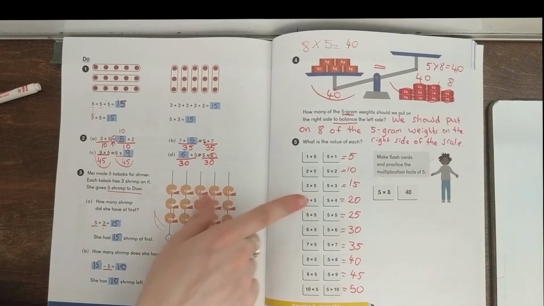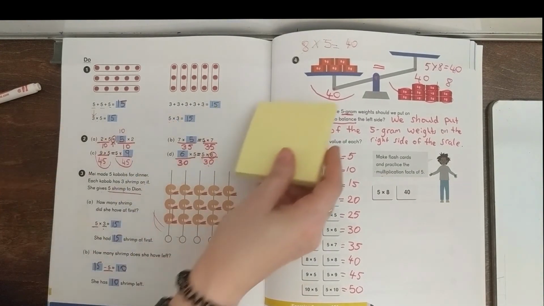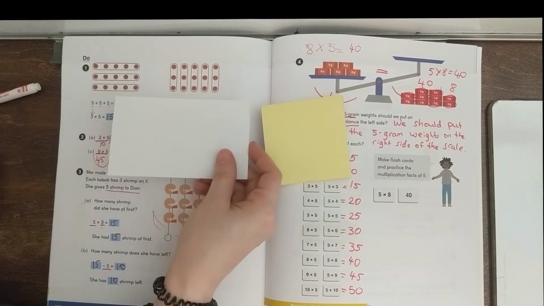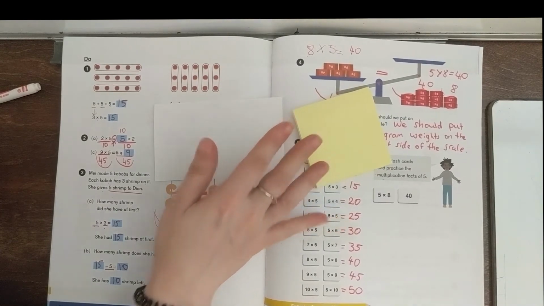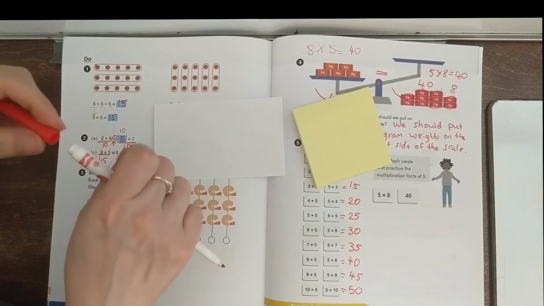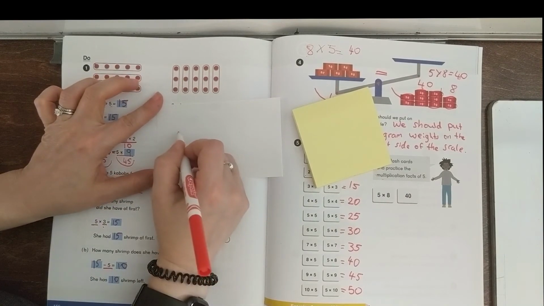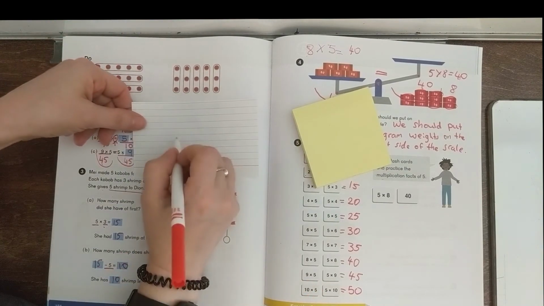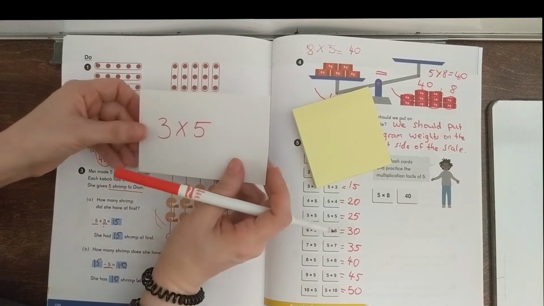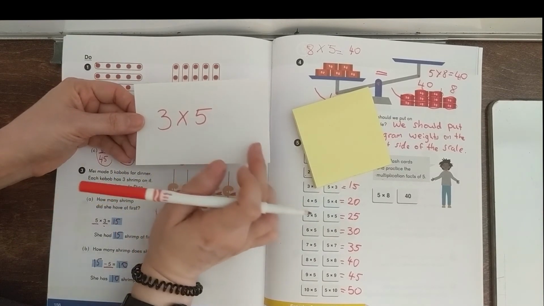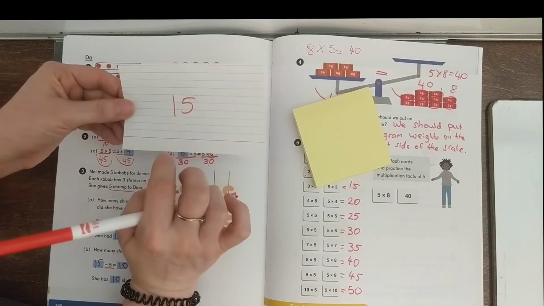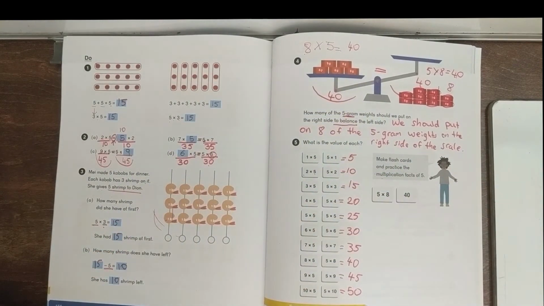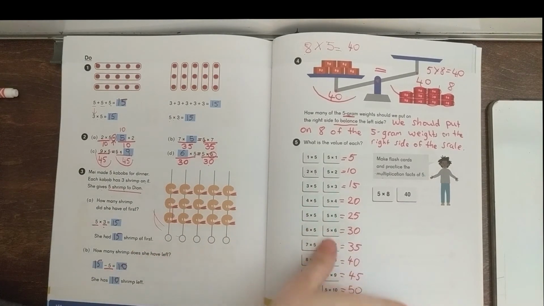Or if you wanted to follow the book's advice, you can use Post-it notes, or index cards, whatever you have available at home, or you can simply get construction paper and cut them out and then make your flashcards. So for example, I would say 3 times 5, and then I would write my answer on the back. 3 times 5 is 15. So when you're practicing, you can ask yourself, 3 times 5, and then you can check to see if you got the right answer on the back, okay? This is just for additional practice. If you feel like you have that down and you know it really, really well, you can skip this part.